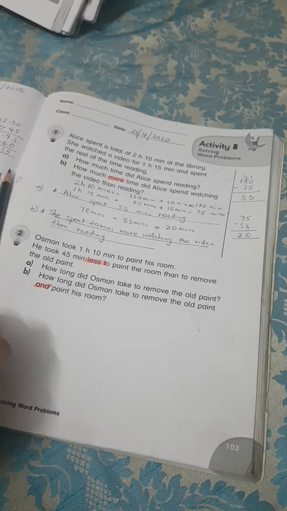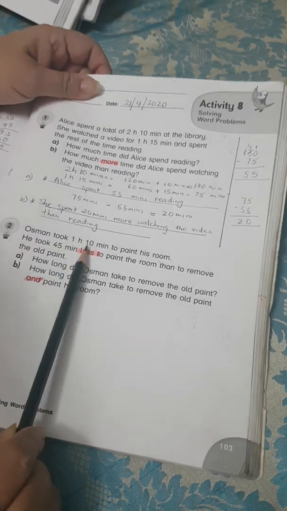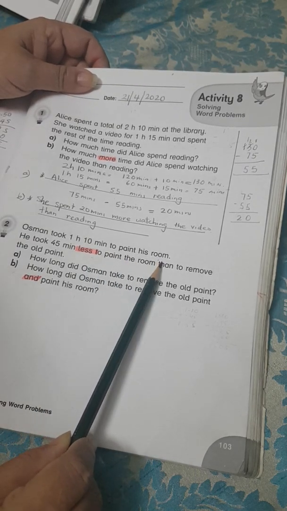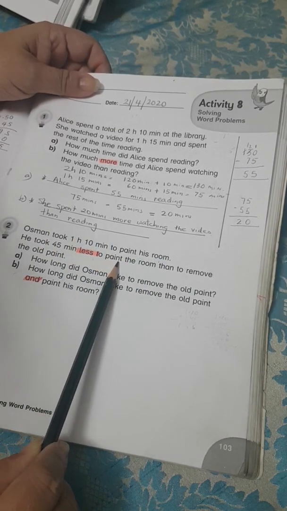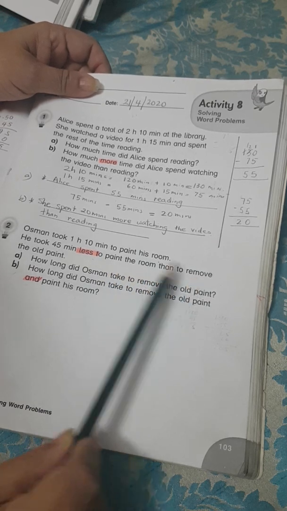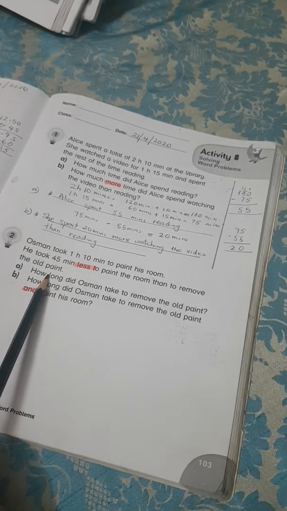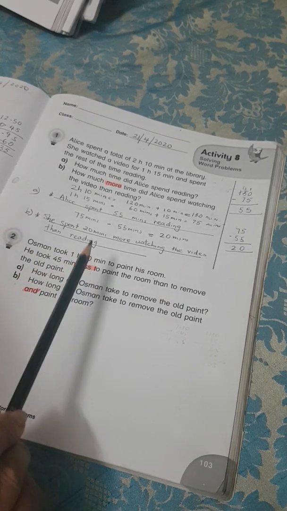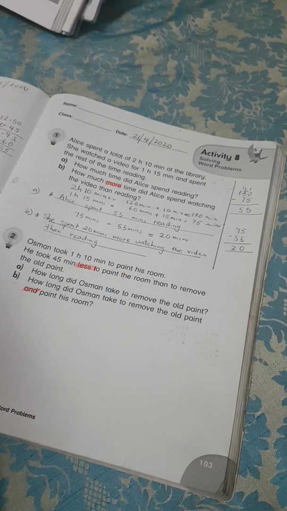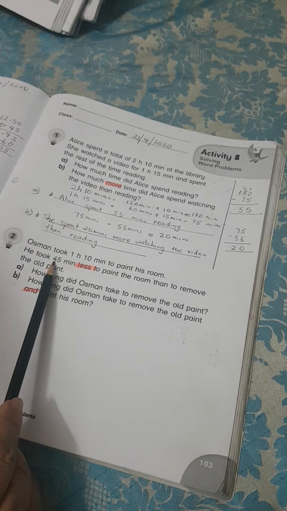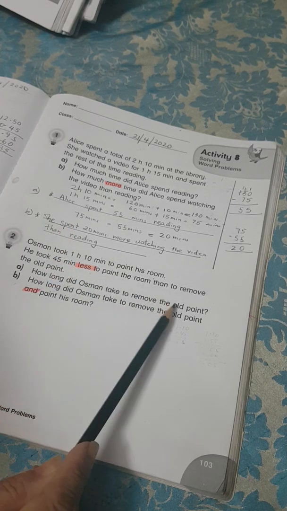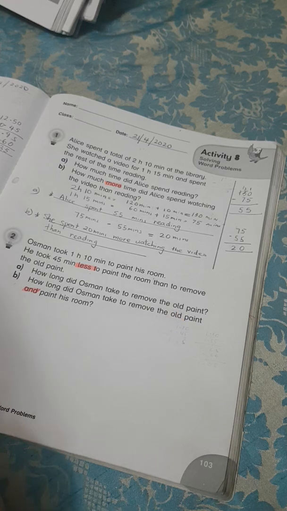Now let's understand the question first again. Osman took 1 hour 10 minutes to paint his room. He took 45 minutes less to paint his room than to remove the old paint. That means he spent more time removing old paint and he took less time painting his room. So what do we need to do? We need to add 110 plus 45 to find out how long he took to remove the old paint. So I'm going to add.